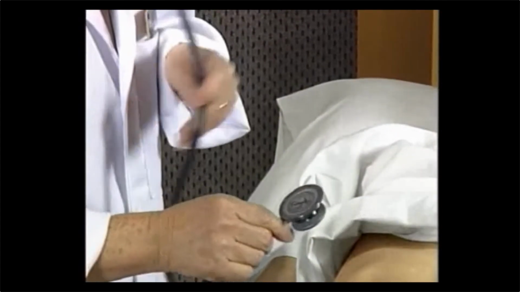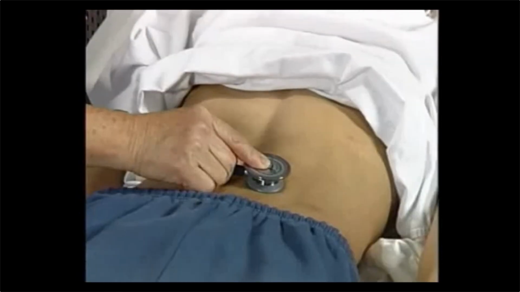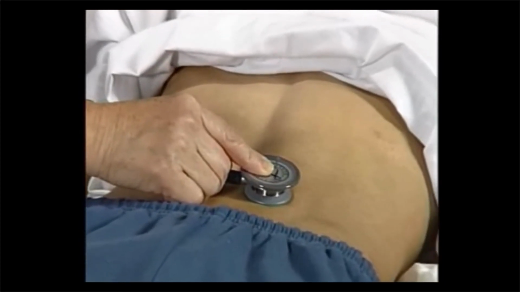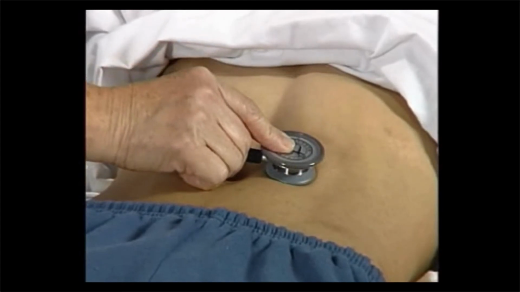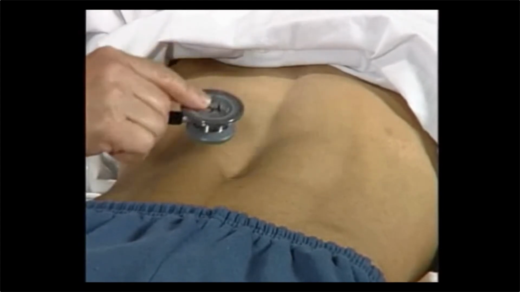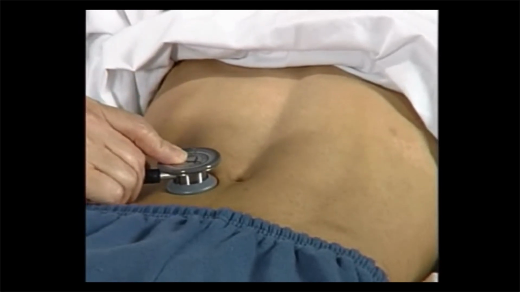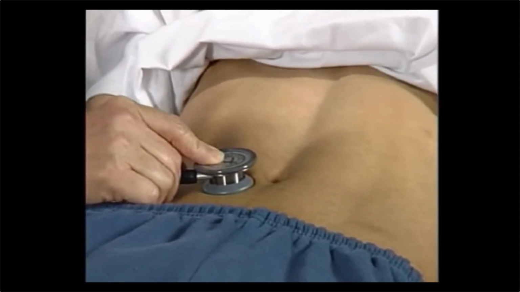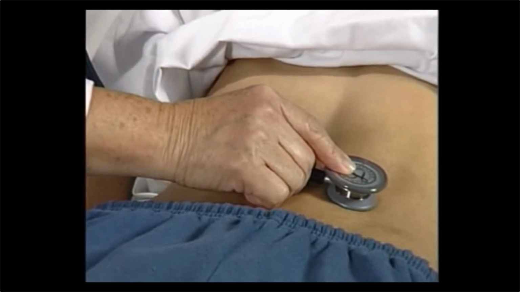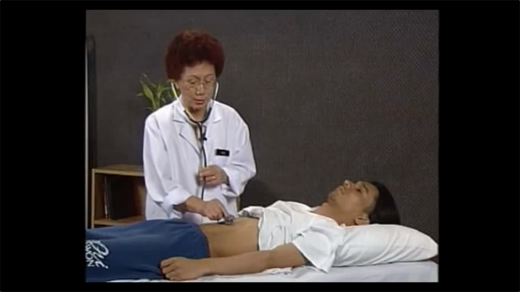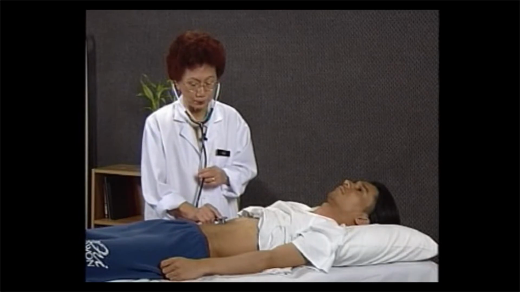So what do we do with auscultation? We actually listen for bowel sound. Now, bowel sound is not like heart sound. Bowel sound is slower, and you may take a longer time to listen to bowel sound. And you want to note the character of the bowel sound, the intensity, whether it's loud or soft, and also the frequency of the bowel sound, because it is important in certain abdominal conditions, in abdominal pain, for example.